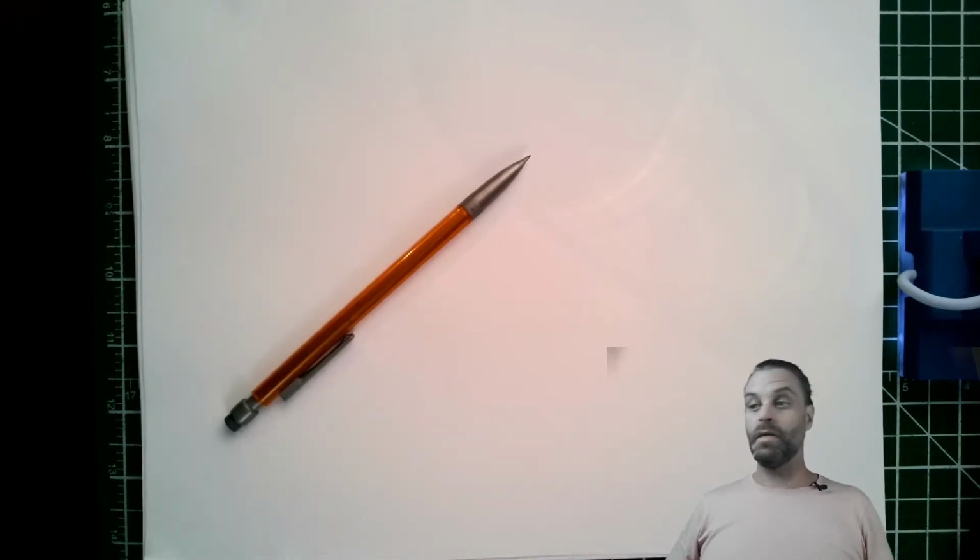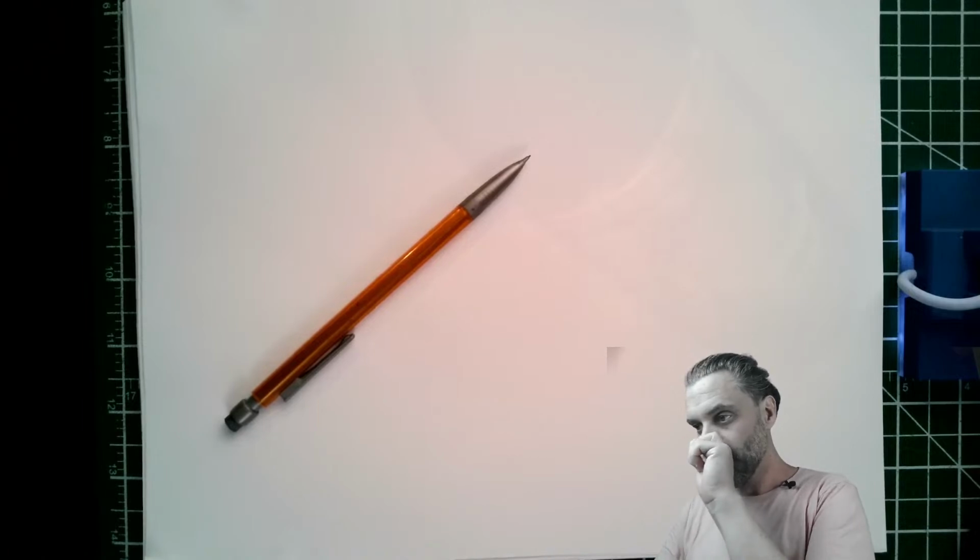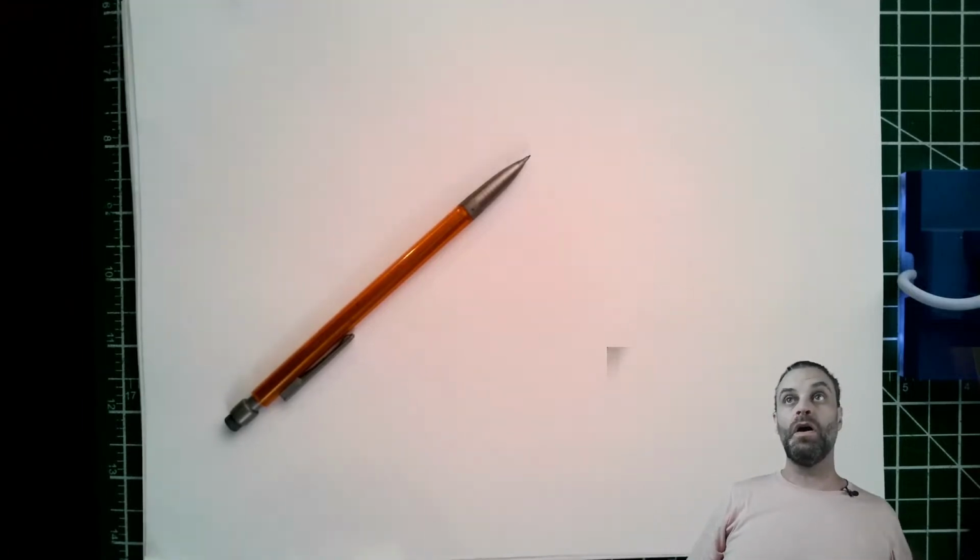Anything else? Any place else that I need to do this? Maybe on the Discord. I don't know. Go, go, go, go. Okay. All the places.